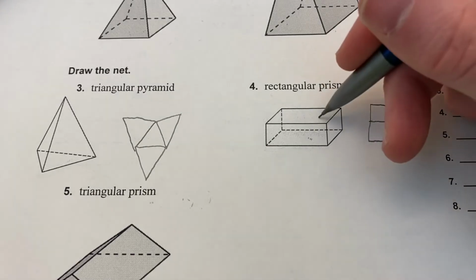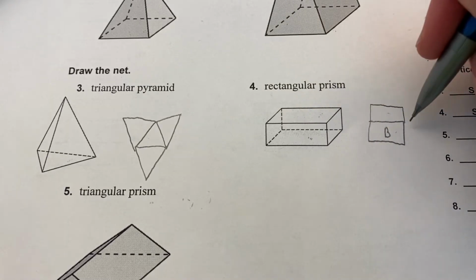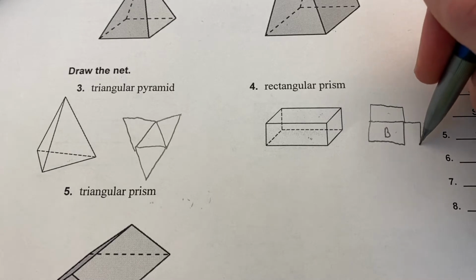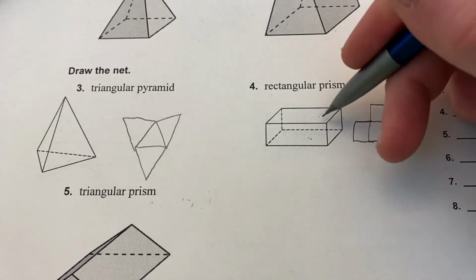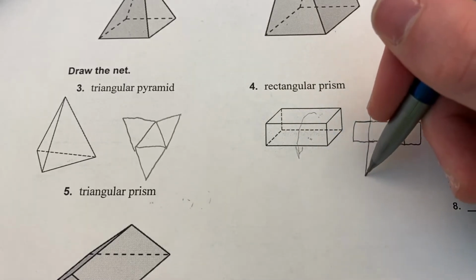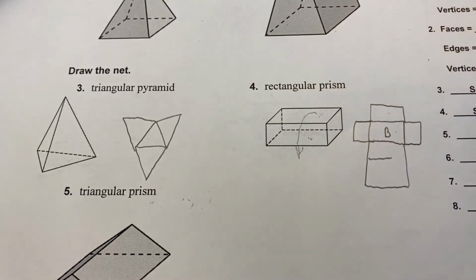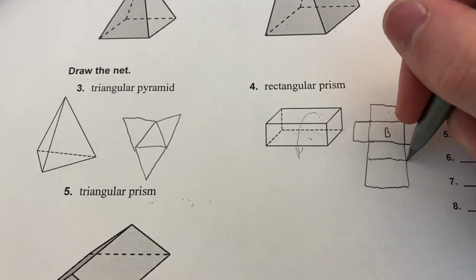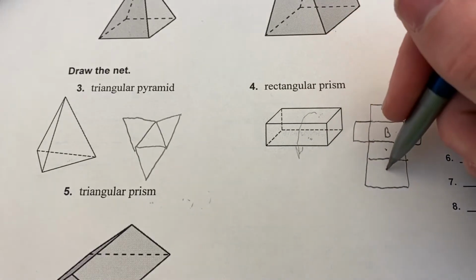This represents this back side here. So this would be your back side of your rectangular prism on your net. Then you have your right side and your left side. And then the top, remember, folds out down. So you have 2 rectangles in there because you have your side and your front side here. This is your front, and then this is your top.